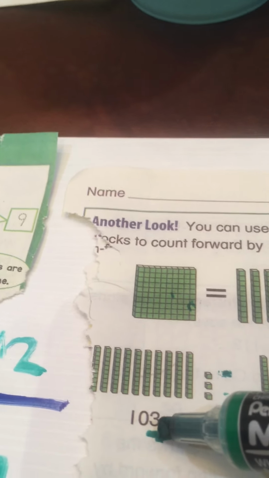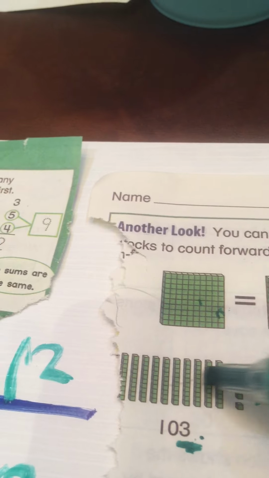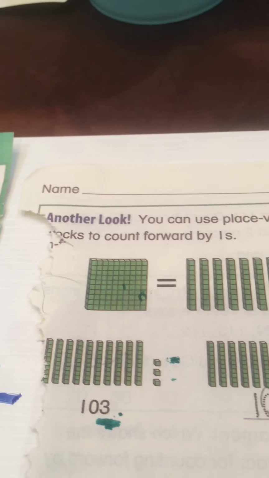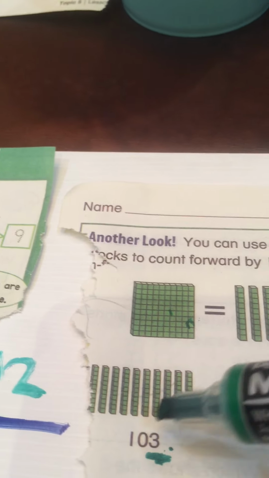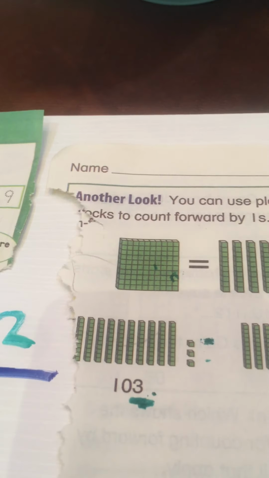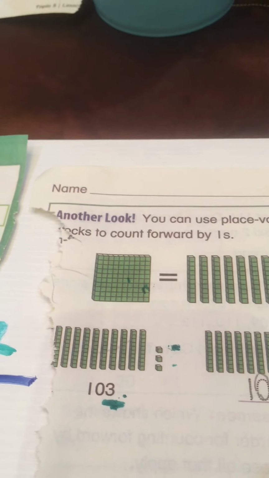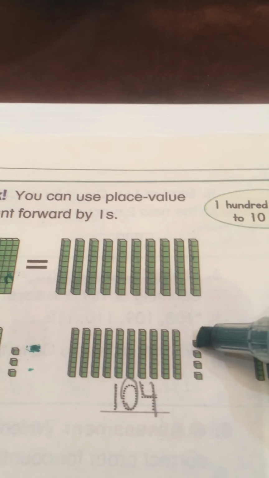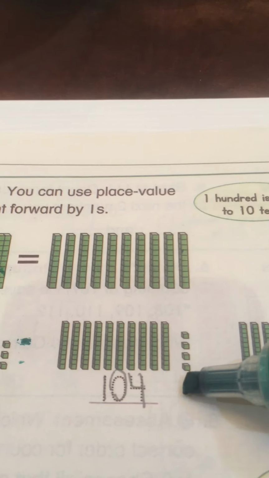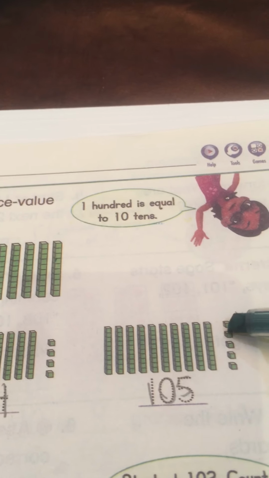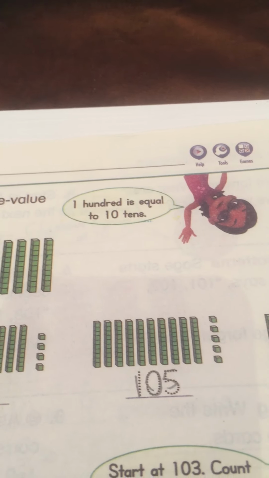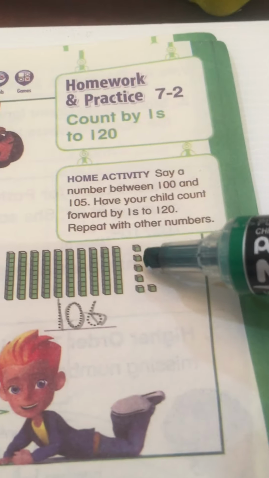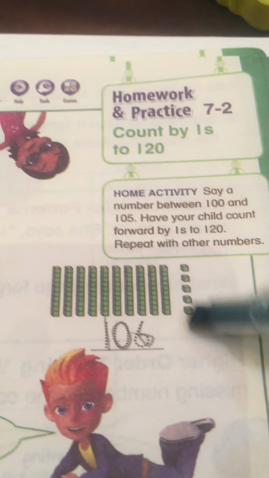So these are the ones place. And these are the tens place. So I have 10 in the tens place. And I have these 3 in the ones place. So here I have 104 because I have 4 ones. Here 105 because I have 5 ones. Here I have 106 because I have 6 ones.